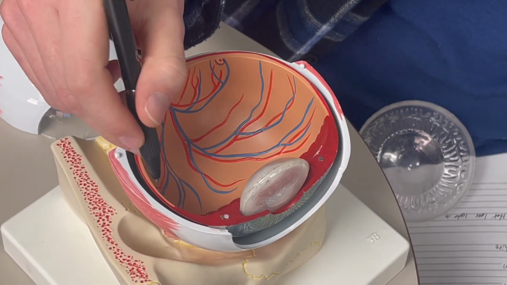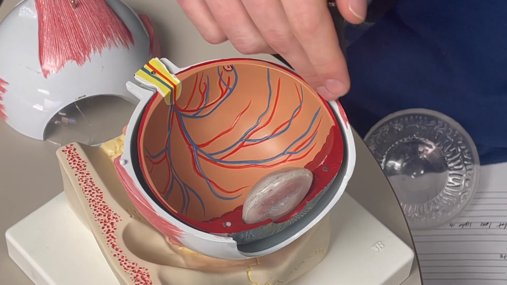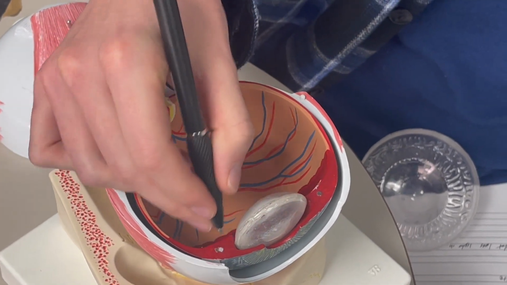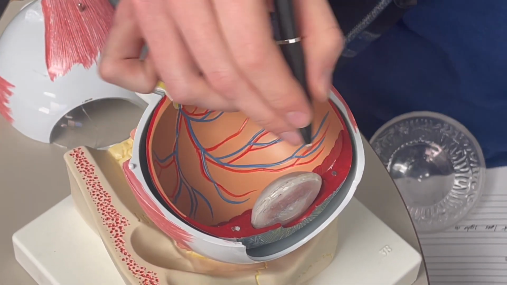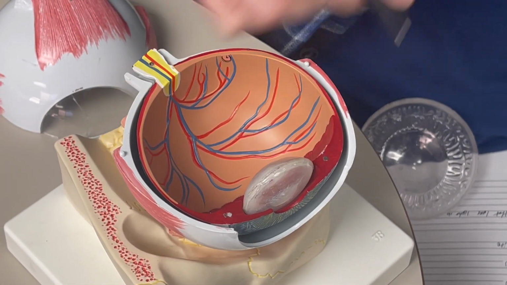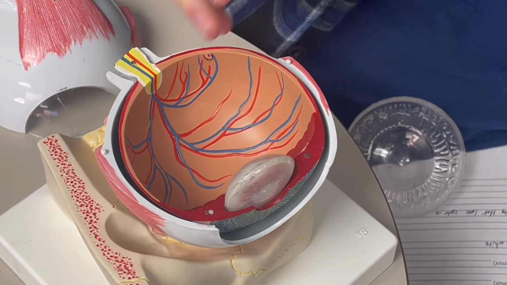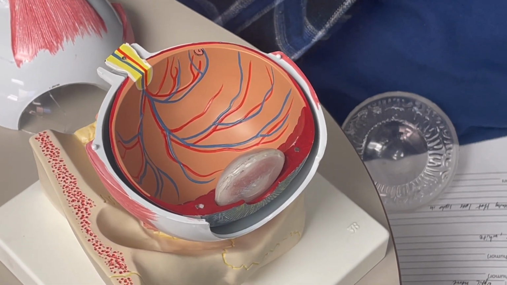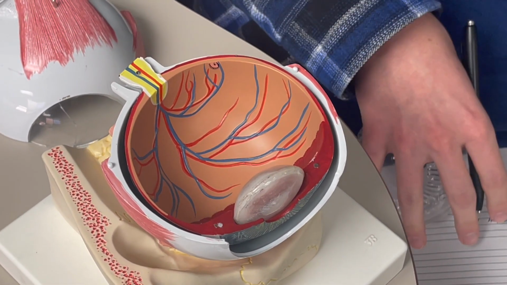So the choroid is everything behind it, beneath the retina, and then the iris is going to be that circular muscle that is kind of around the pupil, right? So that's this muscle right here. It's also that pigmented muscle, right? We know that the iris is very colorful and cool, right? All right. Next, we've got the pupil.